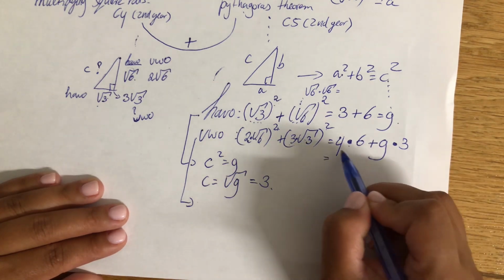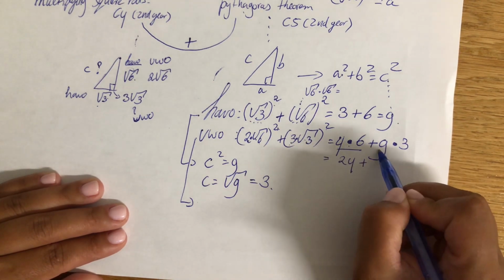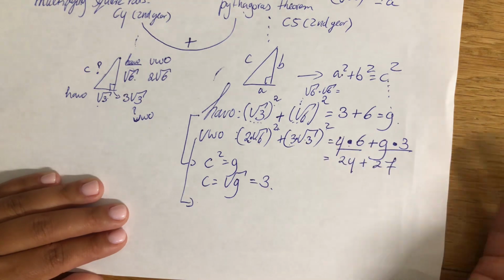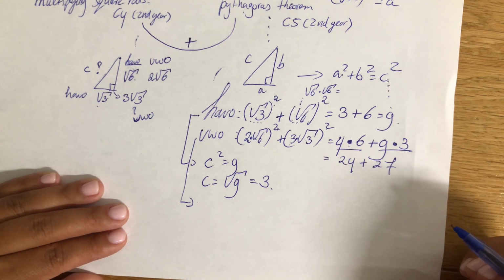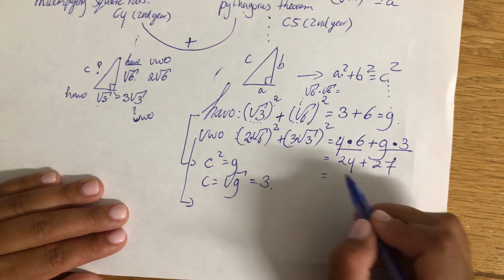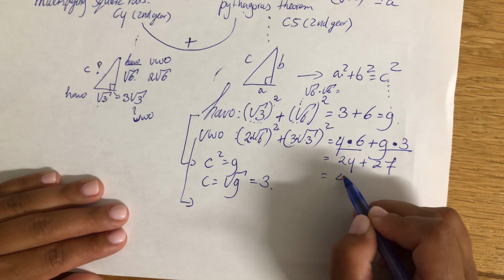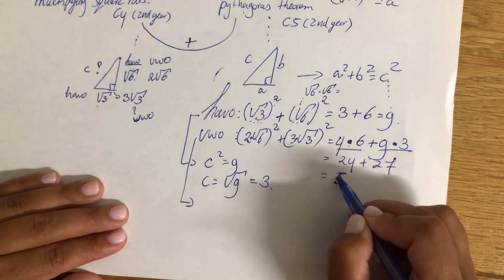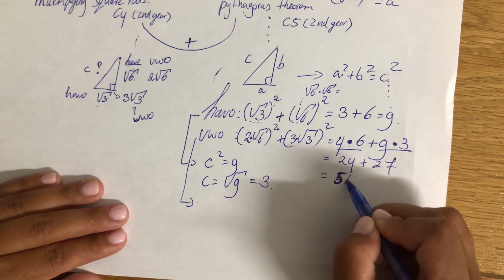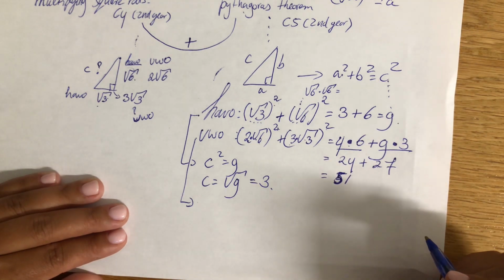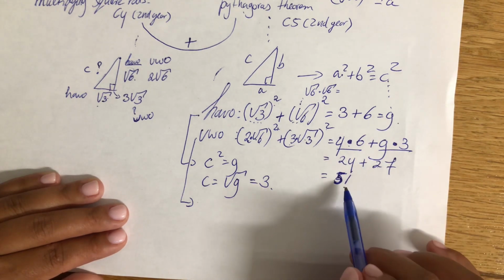Eventually, you get 24 plus 27. Now, this is the moment where you can grab your calculator, but this makes then 51. My bad, guys, this is a perfect grab your calculator situation, but we can do it mentally.